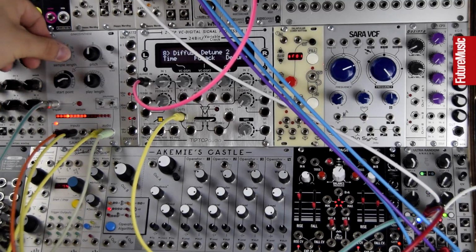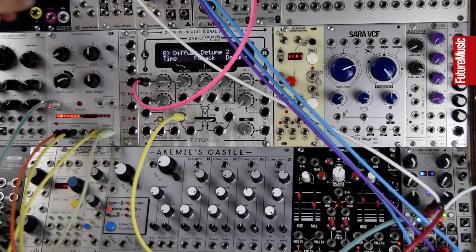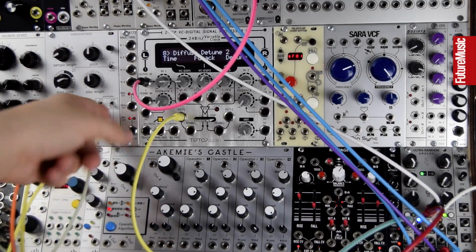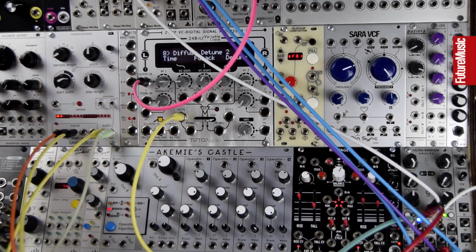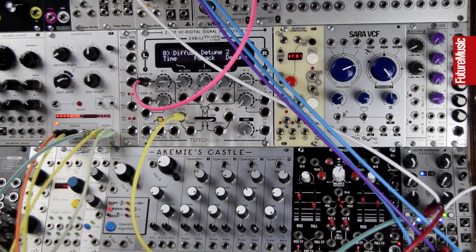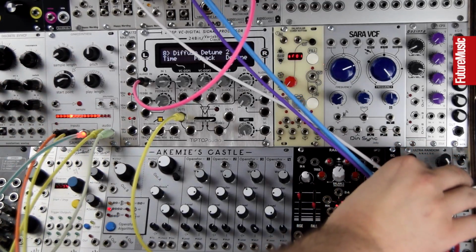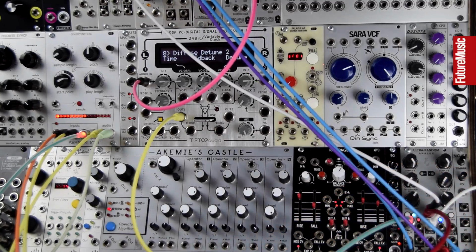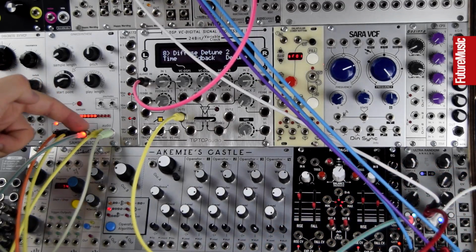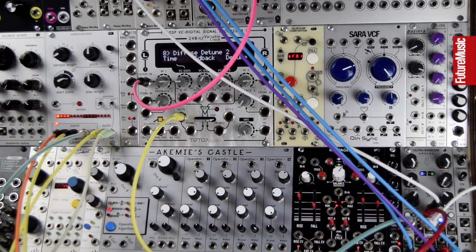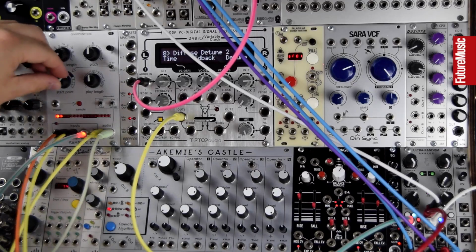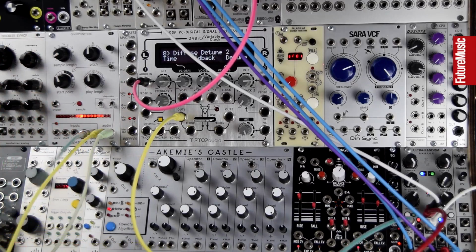Speed this up. Set this to one-shot and use a gate to trigger the sample playback. You can see that random gate pulsing away, replaying these samples. Let's get rid of the modulation.